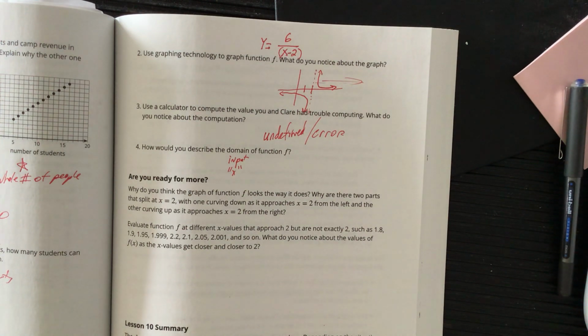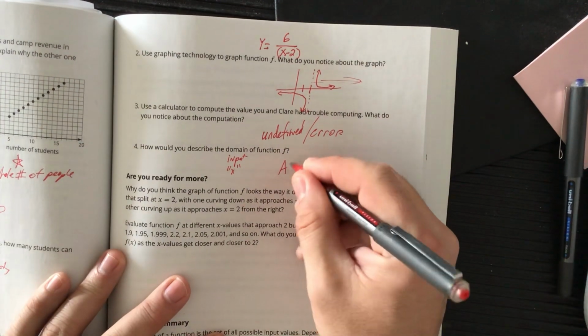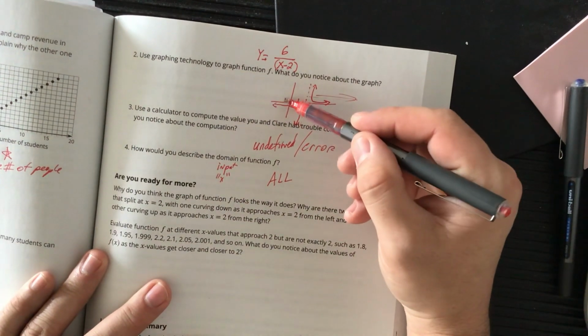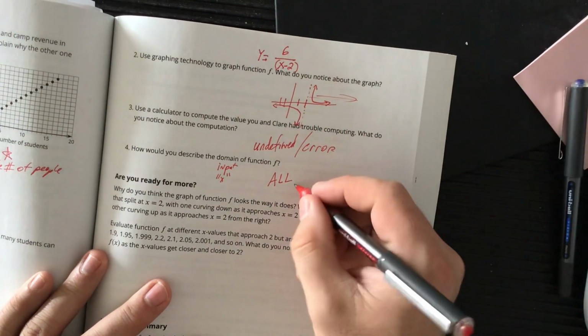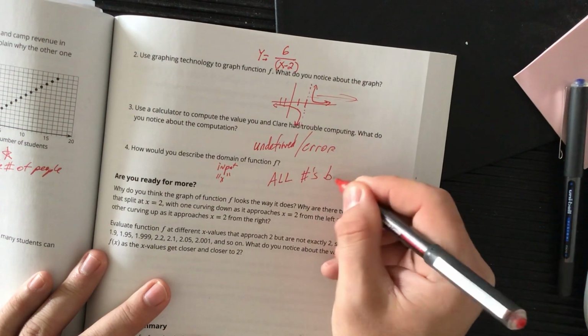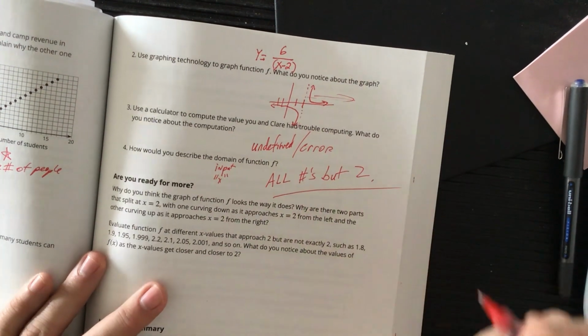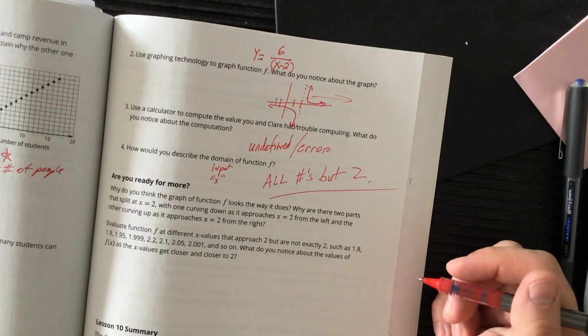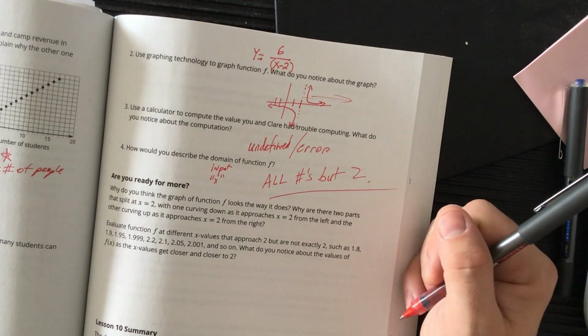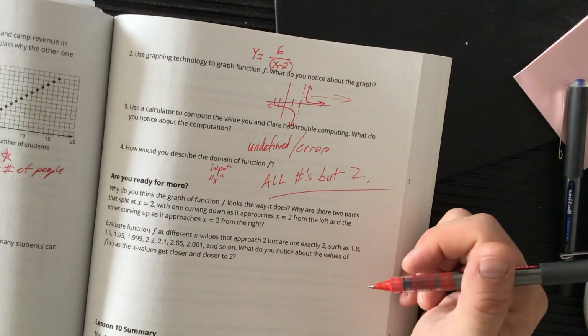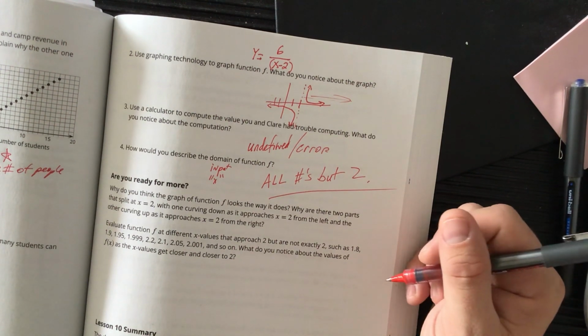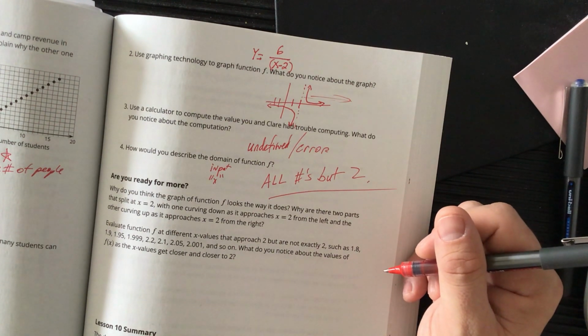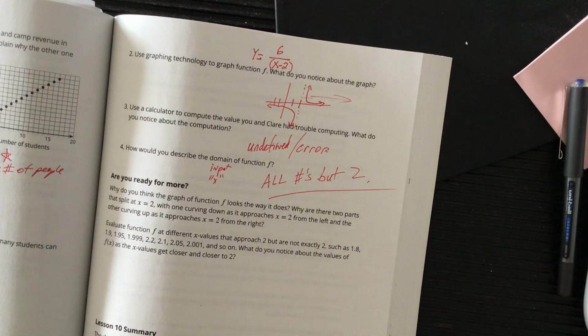No, there's only one number that doesn't work. 2. 2. And negative... no, negative 2 is fine. Oh, wait, yeah. All numbers work but 2. Your graph will touch every number on the x scale, going left and right, but 2. You can zoom out as far as you want. That's going to keep on going both ways. Remember, if it's talking domain, it is talking the x values.